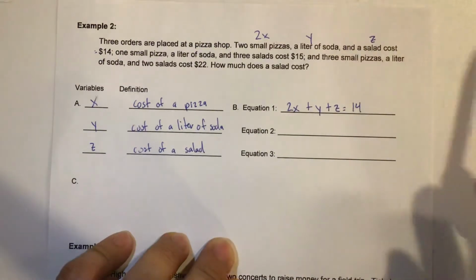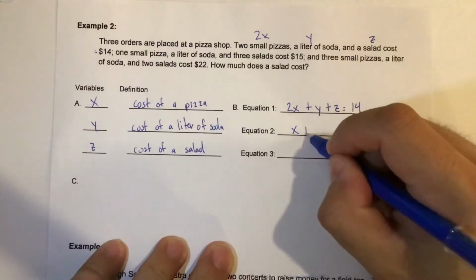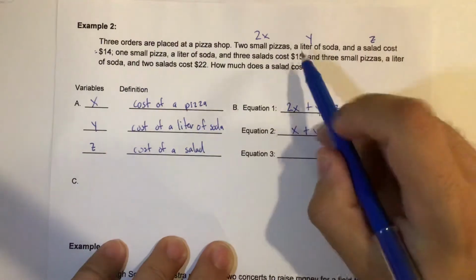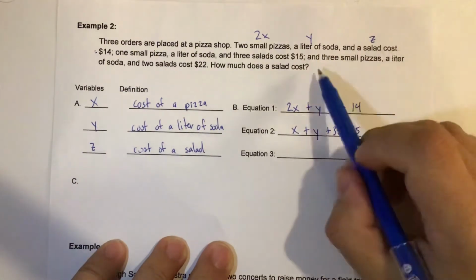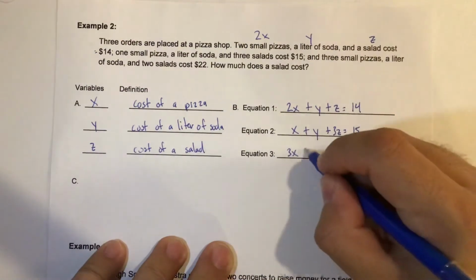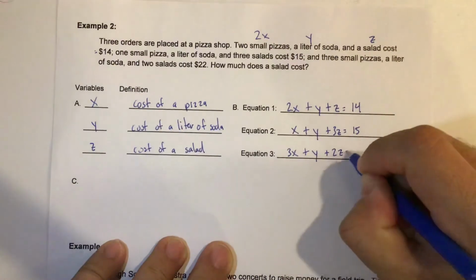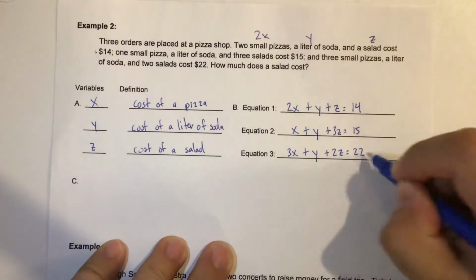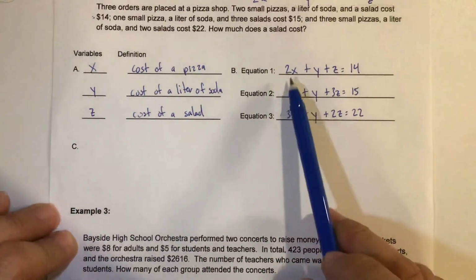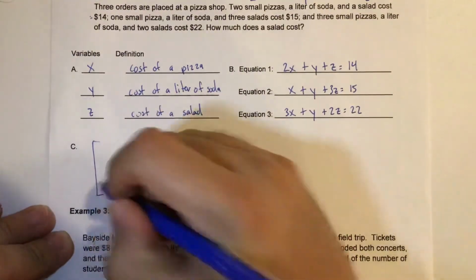And I'm gonna set up the second one the same way. 1 small pizza, a liter of soda, we're adding that together, and 3 salads is equal to $15. 3 small pizzas, so this is my third equation now, 3x, a liter of soda plus 1y, and 2 salads is equal to $22. So once again, if you look at these 3 equations, they are already all in standard form, so we can go straight to our augmented matrix.